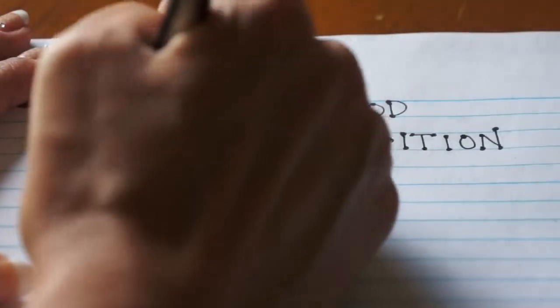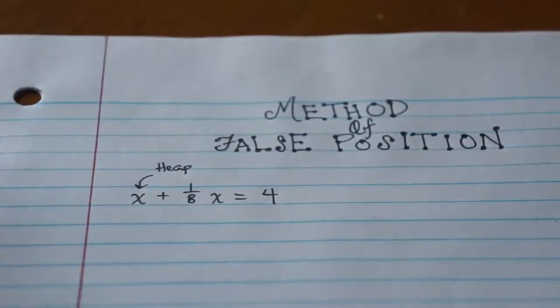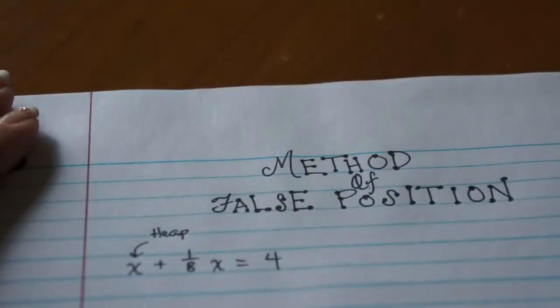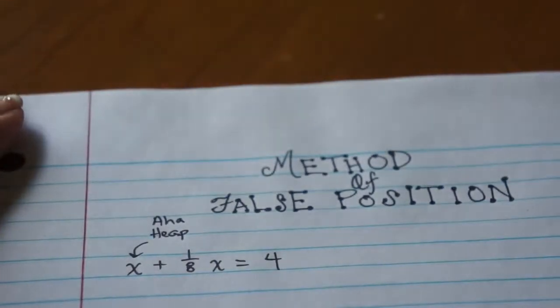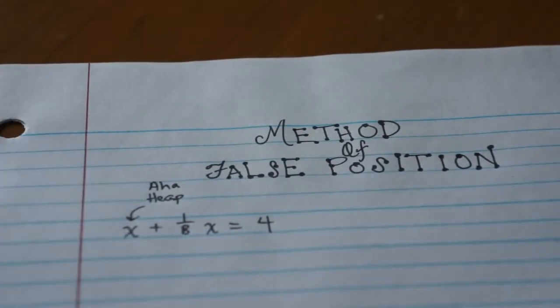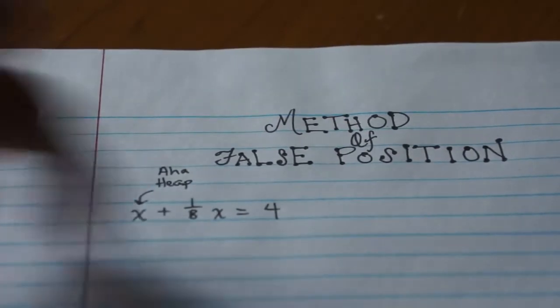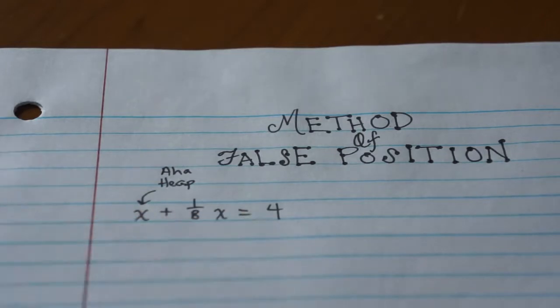And so this unknown right here, they called heap. I don't know why they called it heap, but heap, H-E-A-P. Or they could also have called it aha. I don't know the significance of either of those two words, really, but that's what they called it. So this would be written as a sentence, a heap plus 1/8 of a heap is 4, and then they would solve it. So this was the algorithm that they used to solve it.